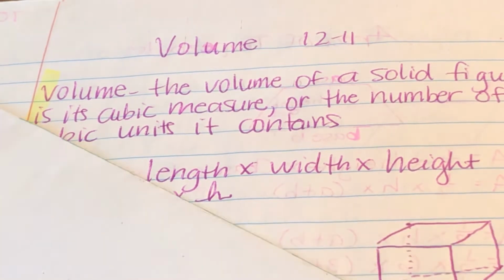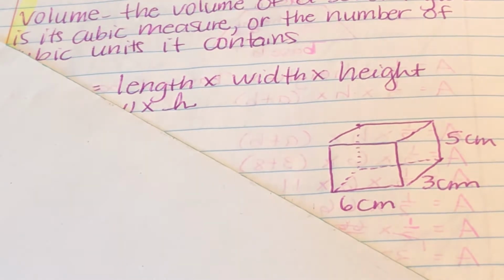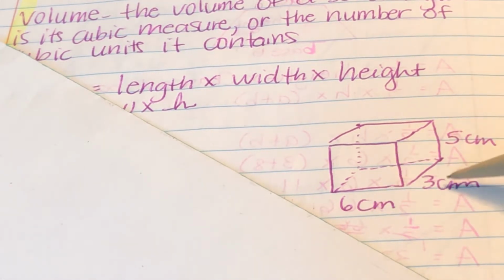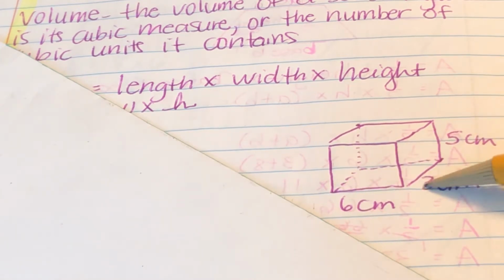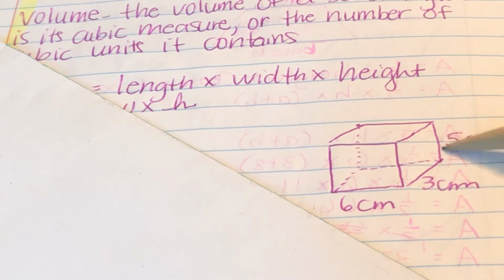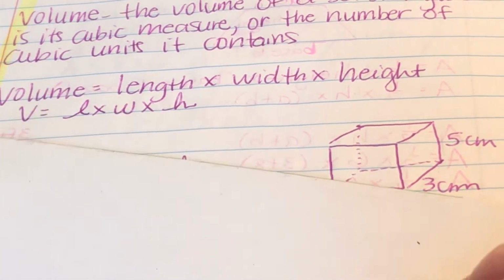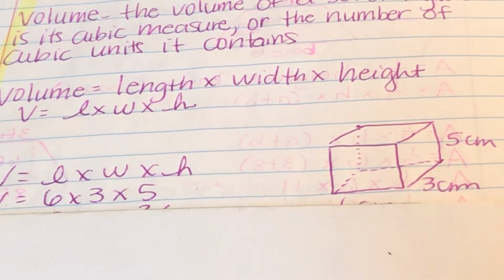So let's take a look at this cube first here that we've got. And you can see in our cube, we have 6 centimeters here, 3 centimeters here, 5 centimeters. So length is 6, width is 3, height 5. So if we look at our formula over here, length times width times height, we're just going to plug in those numbers.